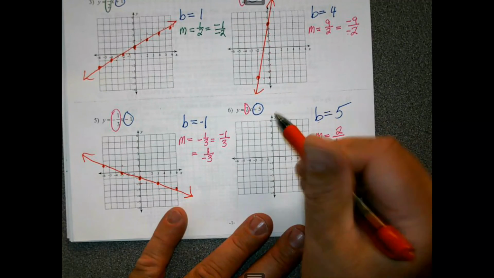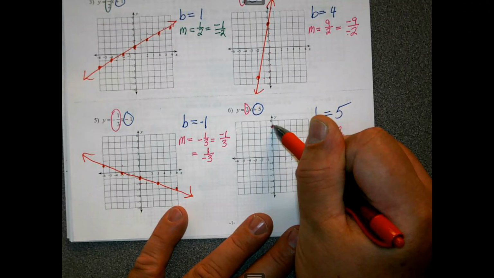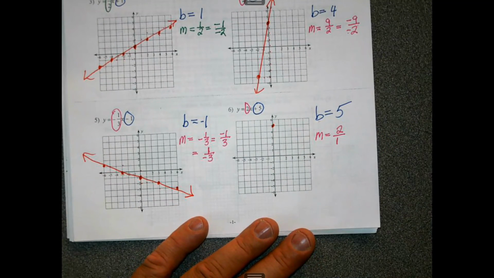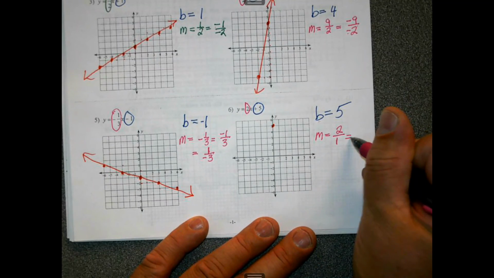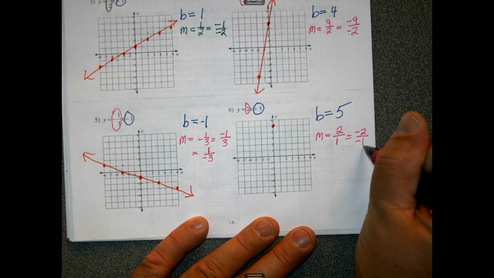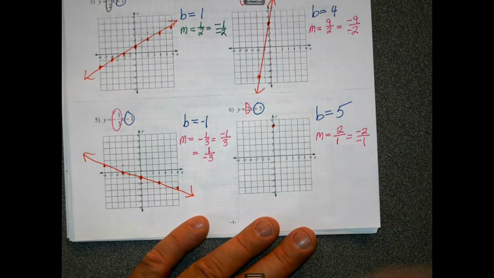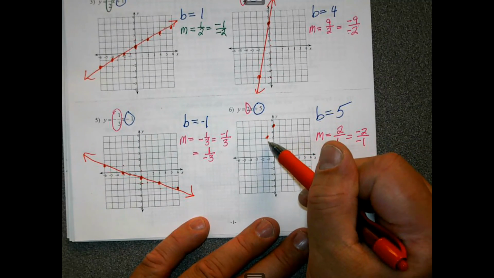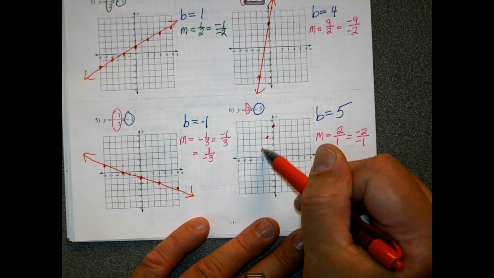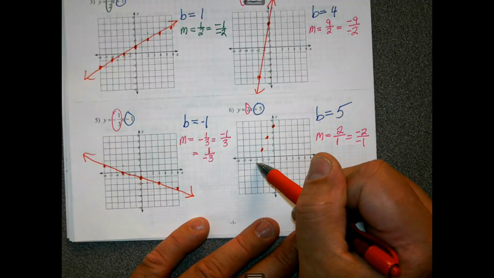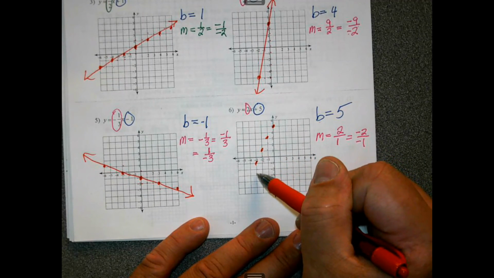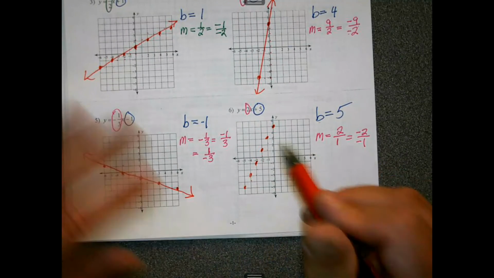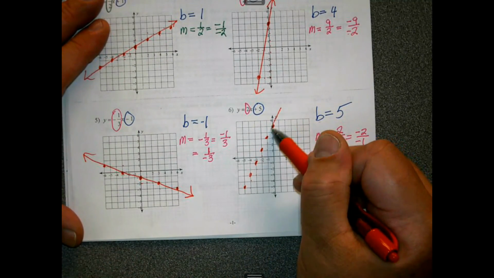My y-intercept, +5. I'm going to use -2 over -1. So down 2 to the left 1, down 2 to the left 1, down 2 to the left 1. There's my line.